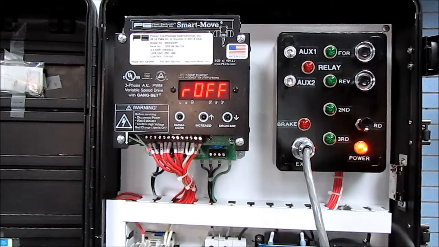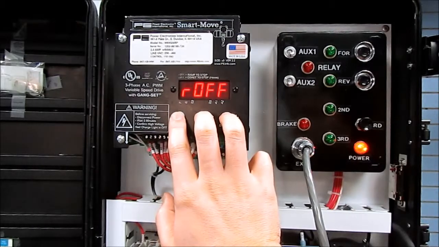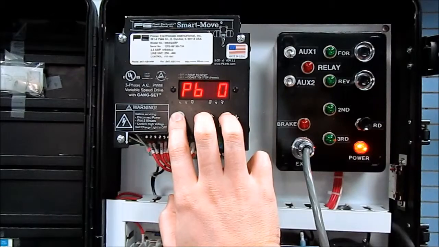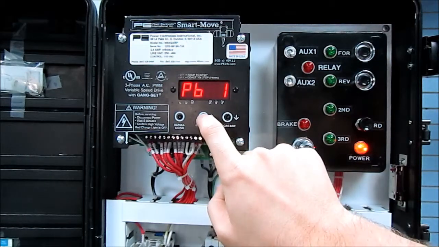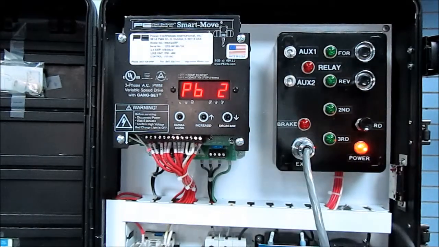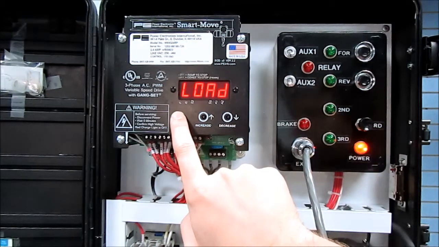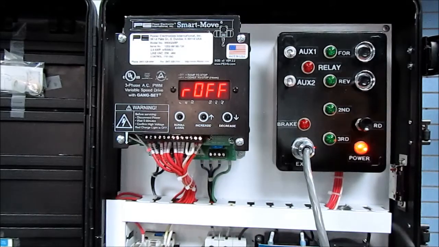Performing a gang set is simple and quick. As usual, make sure you start at the off screen. From here, press and hold down all three buttons on the drive until either PB or PH appears. Then use the increase or decrease buttons to choose the desired program using the descriptions found in your manual. Next, hold the scroll button until you are back to the off screen. It's as simple as that. The settings from the gang set have now been loaded into your drive.